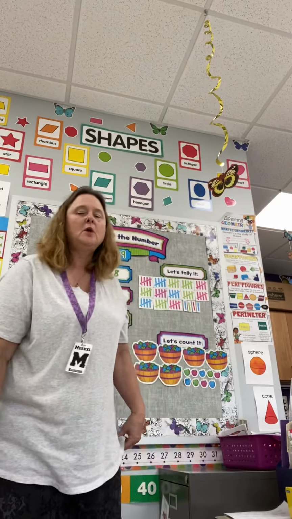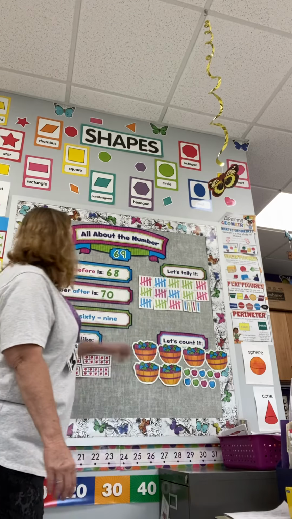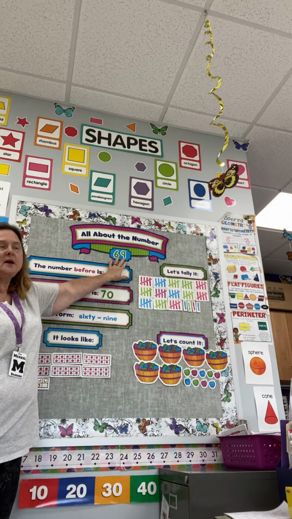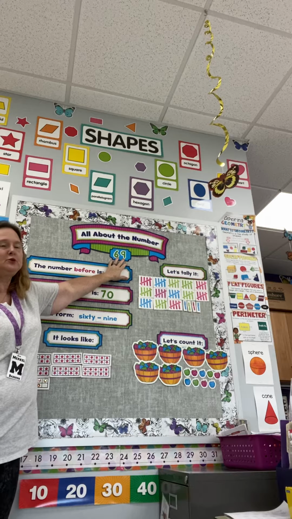Hi everyone, let's talk all about the number. Miss Greer chose 69 this week. 69 is an odd number. It cannot be divided evenly into groups of 2.